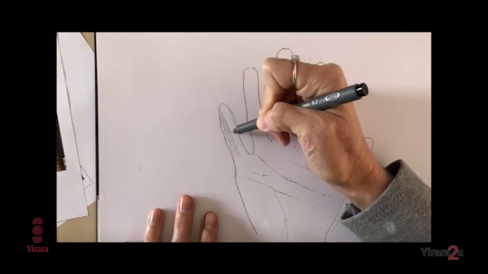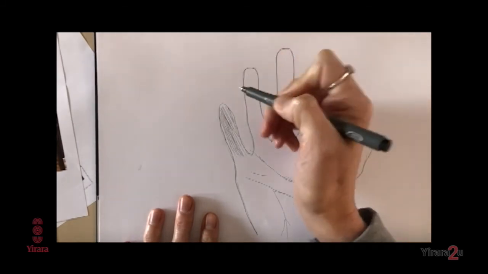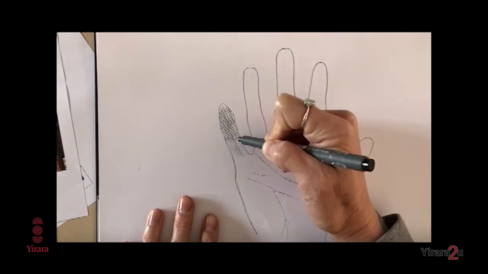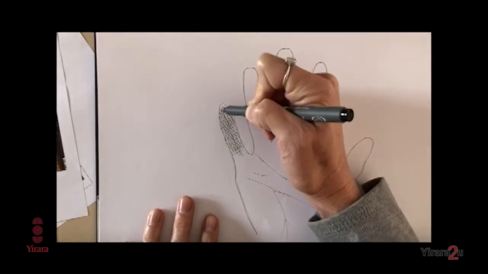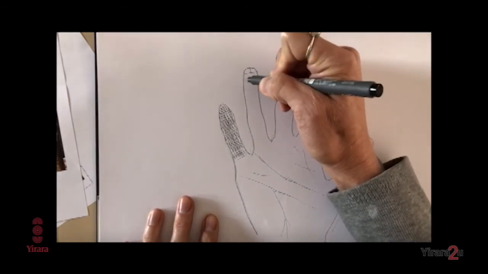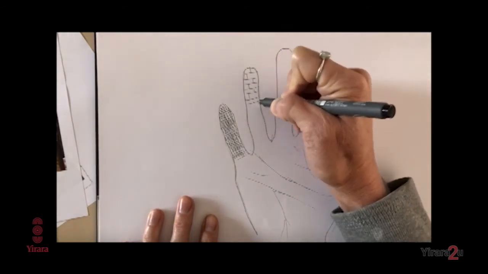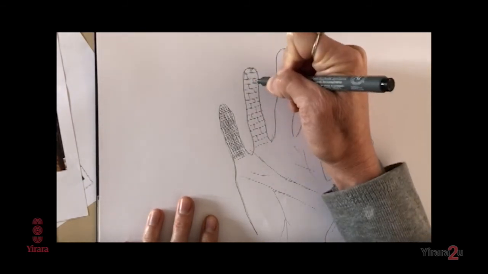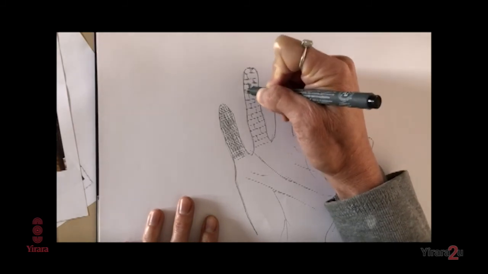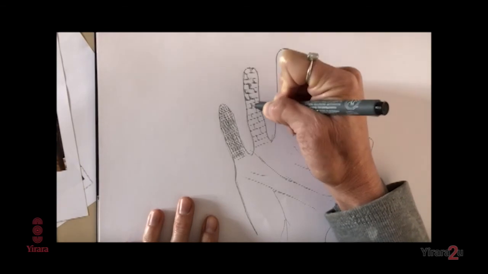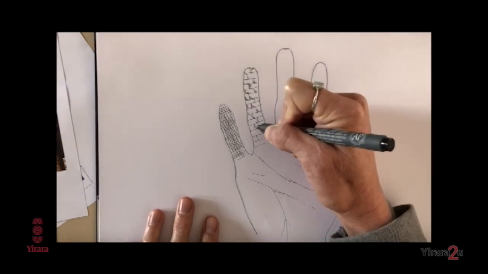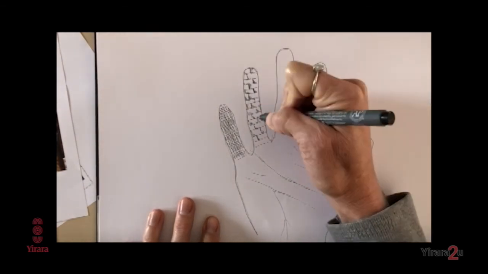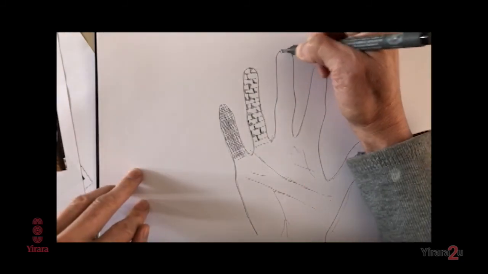On my first finger here, I'm going to do a texture that looks a lot like mesh or perhaps fabric. So it kind of looks like a rough texture just by doing lots of little cross hatchings. On my second finger, you might have guessed, I'm doing something that again looks like a rough surface by doing lots of little small marks to make it look like it's got some shadow.